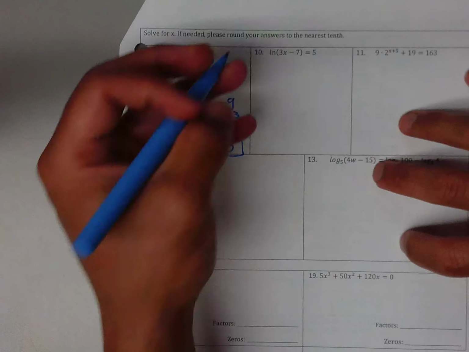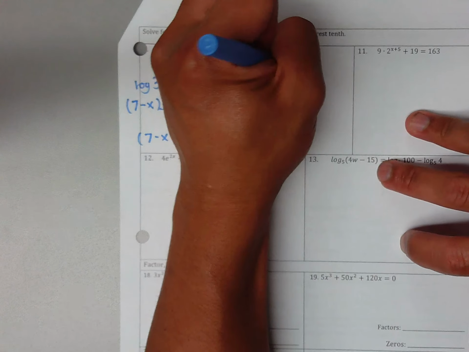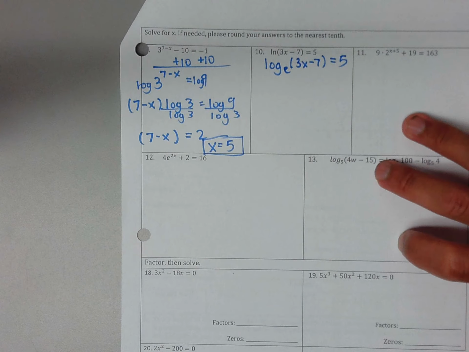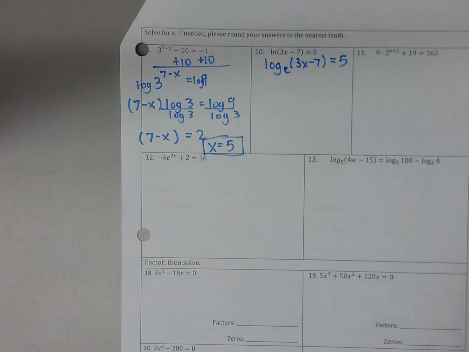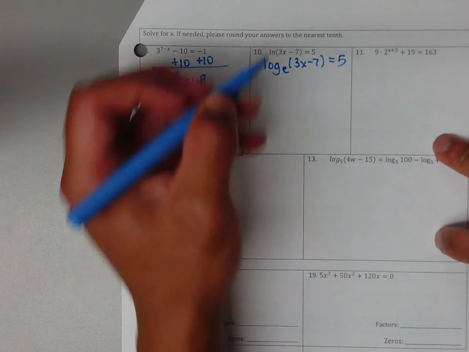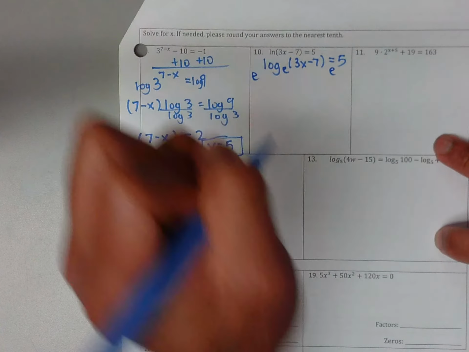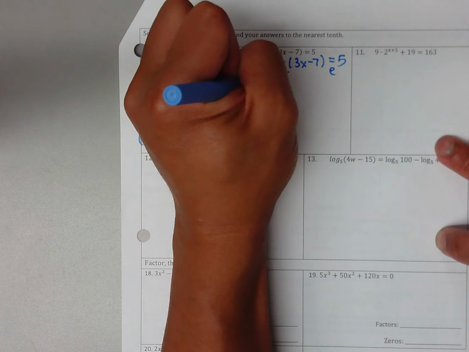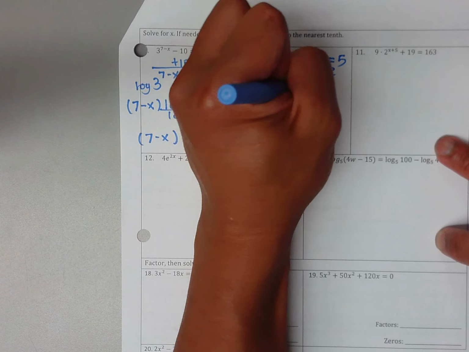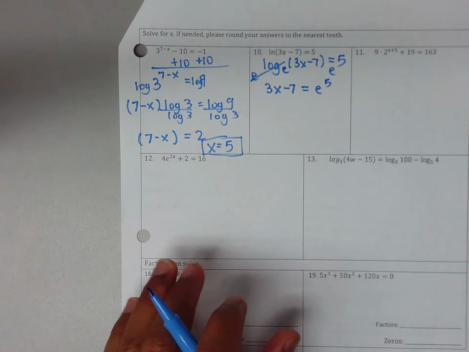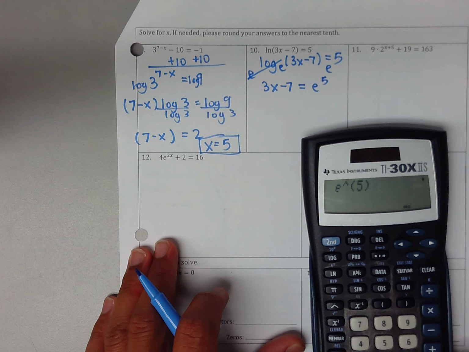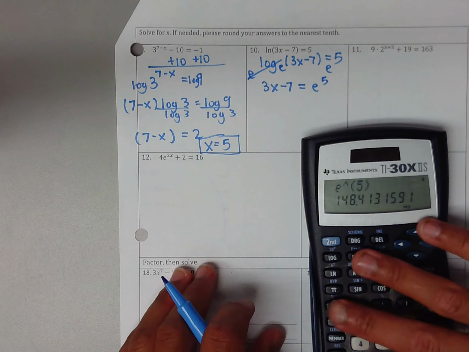Question number 10. I went over this one in class, but that's just the same thing as writing log base e of 3x minus 7, which is equal to 5. All right, so now to cancel out our log base e, we have base e on both sides. That'll cancel that out. So now on the left-hand side, we're just left with 3x minus 7. On the right-hand side, we have e to the 5th. So e to the 5th in our calculator, second e to the 5th, that's going to be about 148.4.